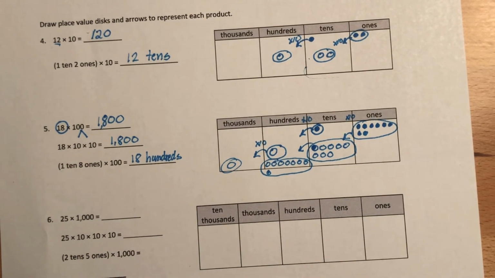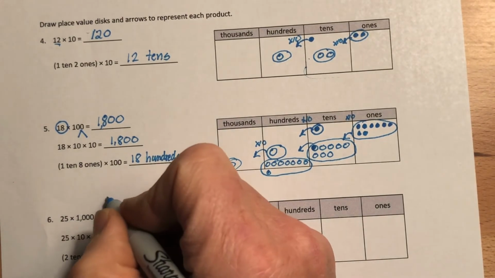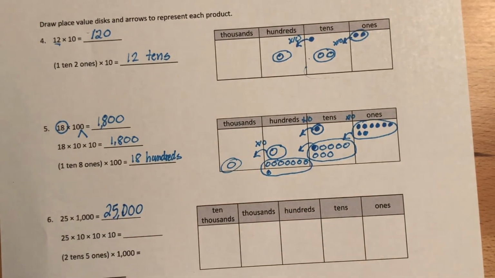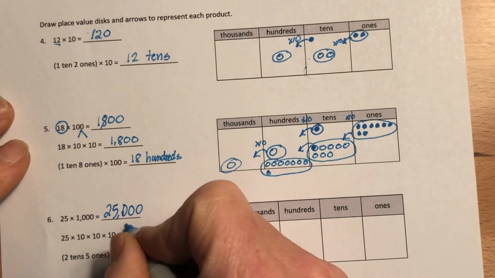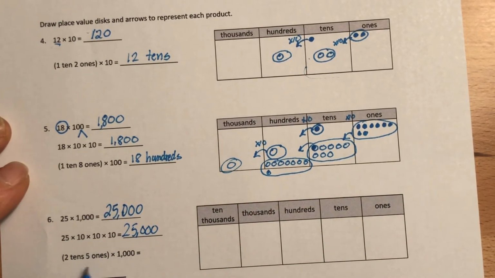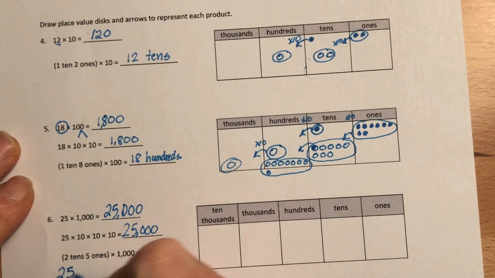All right, down here, 25 times 1,000. Well, that's 25,000. All right, if I count by 1,000 25 times, I'm going to get 25,000. I know this is 25,000. All right, and then I know 2 tens, 5 ones times 1,000 is equal to 25 thousands.